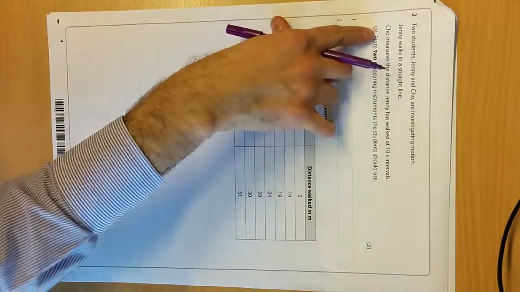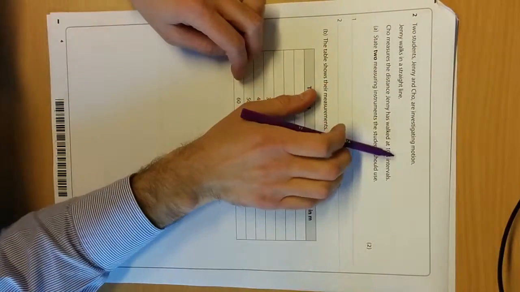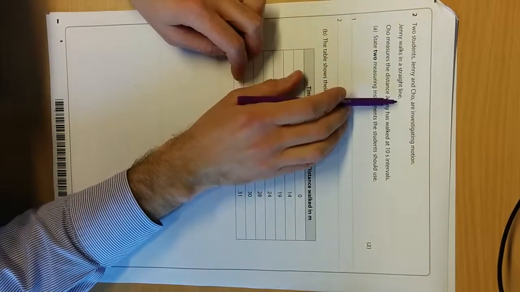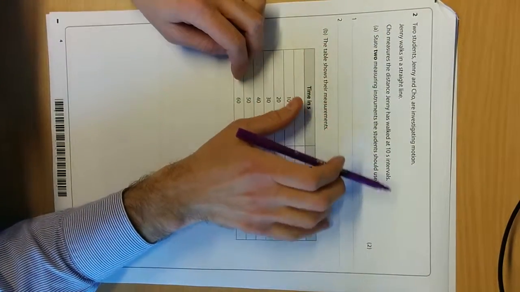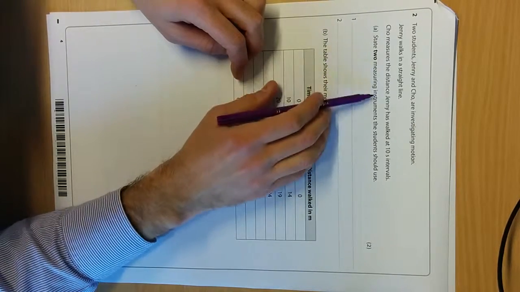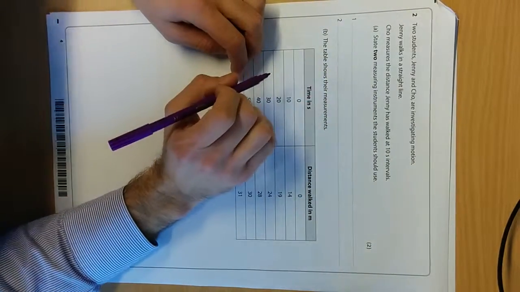Okay. Two students, Jenny and Cho, are investigating motion. Jenny walks in a straight line. Cho measures the distance Jenny has walked in a 10-second interval. State two measuring instruments the students should use.